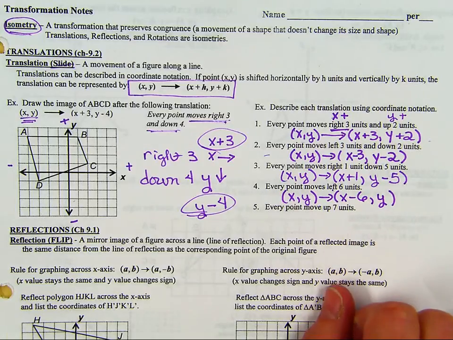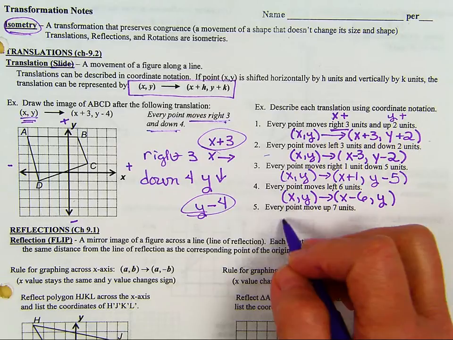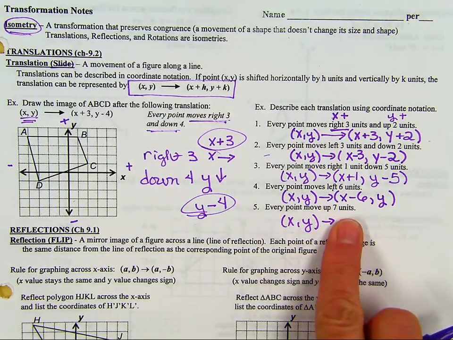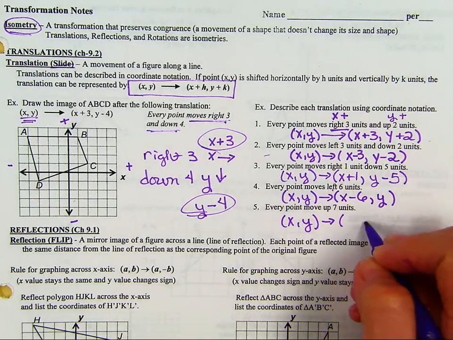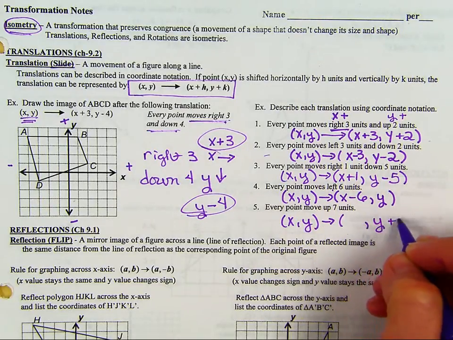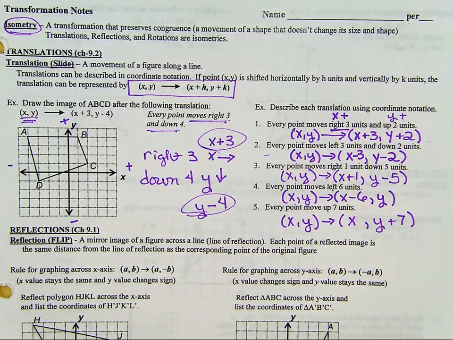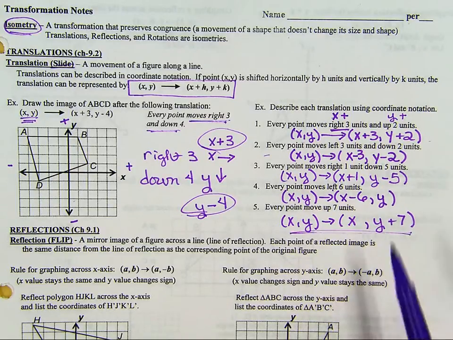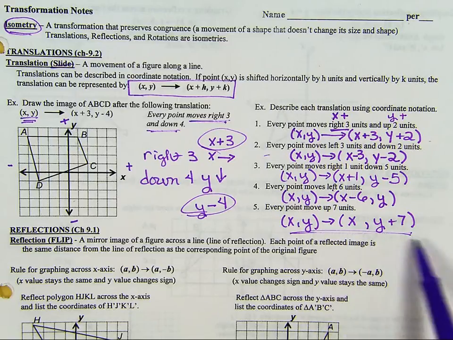Okay, so look here, it's going to be similar, they're just going to be traded. So we've got X, Y becomes up 7. So up is the Y positive direction. So put it where the Y belongs, Y plus 7. Nothing happens to the X, so it's still just X. That is coordinate notation. You need to be able to write coordinate notation, and you need to be able to graph by reading coordinate notation. Okay? All right.